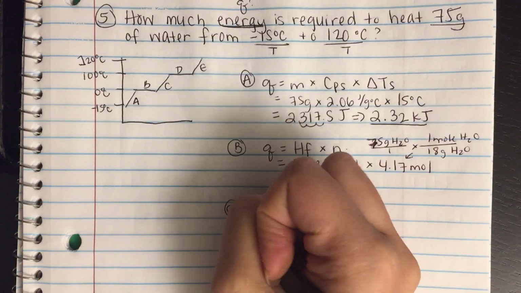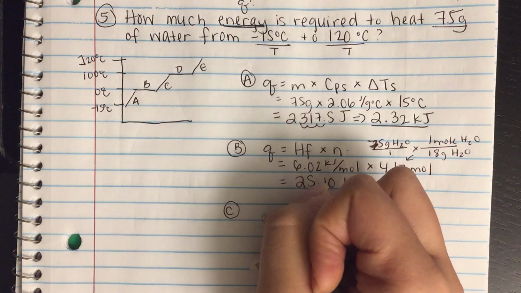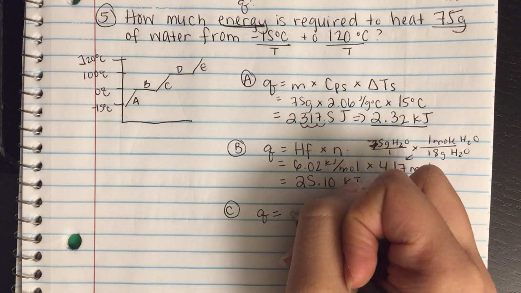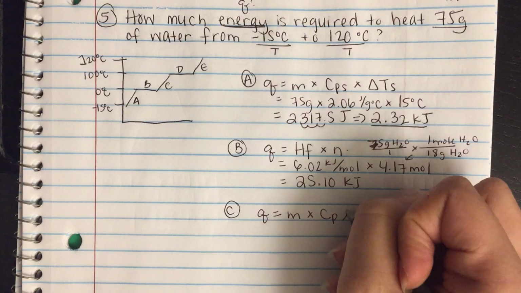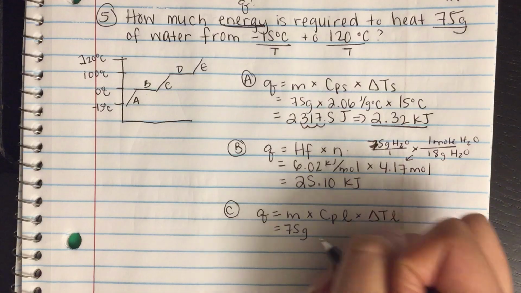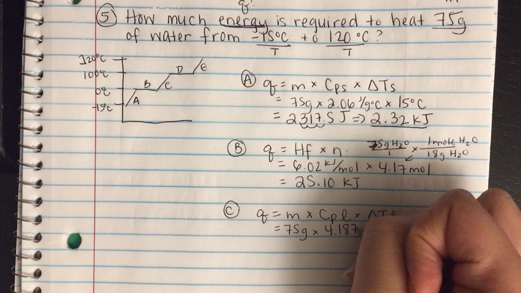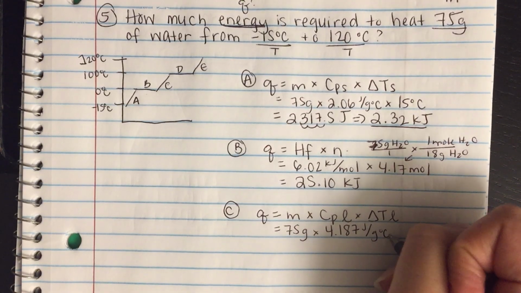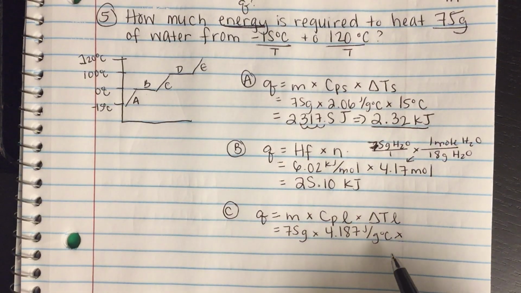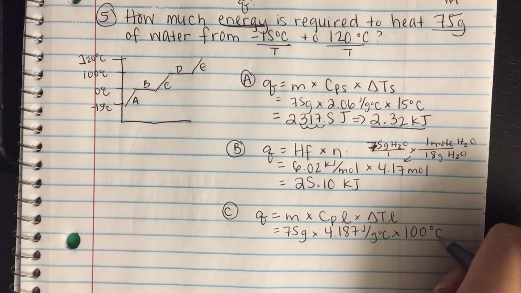I'm going to do C now. So C is when we are in our liquid phase. So we're going to go Q equals M times CPL times delta T in the liquid phase. So our mass is 75 grams times our specific heat for liquid is 1.87 joules per gram degrees Celsius. And remember, this is just for specific heats of water in these different stages. If it was another substance, you'd have to look up that substance. Our change in temperature here is 100 degrees minus 0 degrees, so it's 100 degrees.